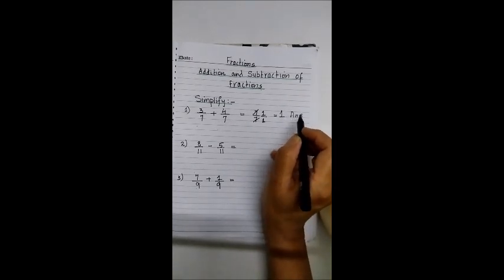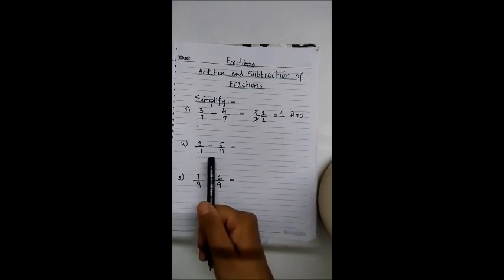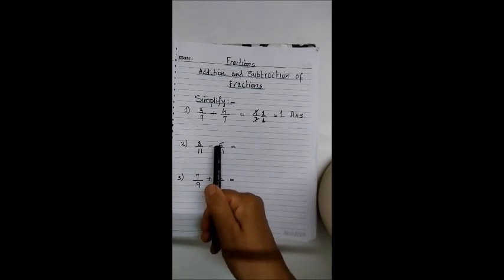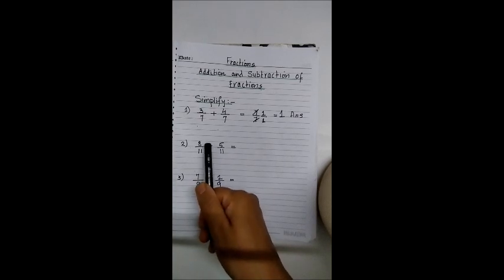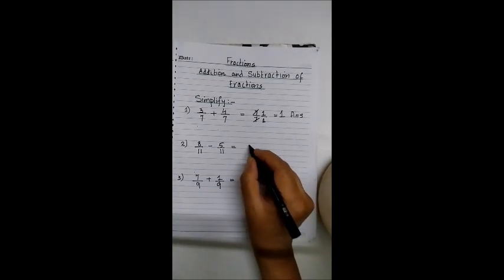Hope you got the question. All right, moving on to the next question. Over here you see a minus sign. You have to be very careful with the signs. If it says minus, then you will minus it. So again, you see the denominators to be alike. They are the same denominators. But when you see the numerators, they are unlike. They are not the same. And the sign in the middle says to minus it. 8 minus 5 is giving us 3.